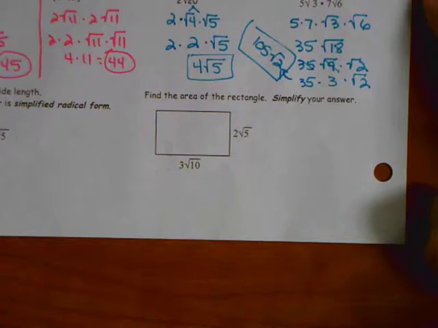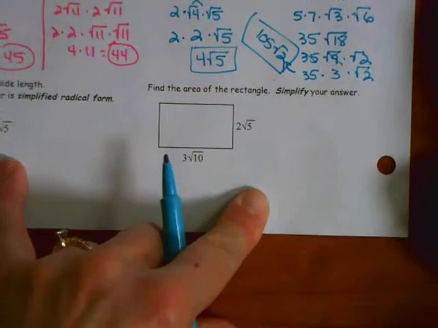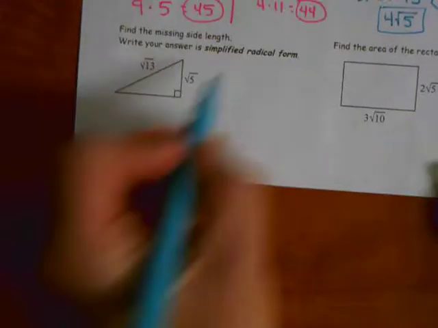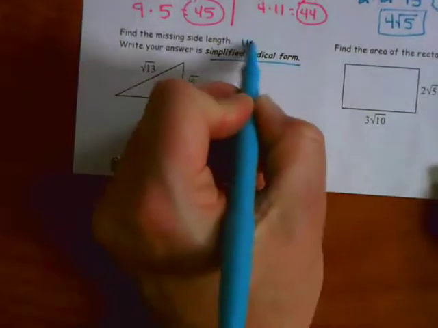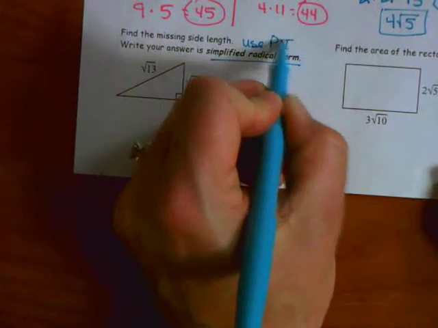Almost done. All of this work was leading up to these two problems. Find the missing side length. You should look at it and say, it's a right triangle. What do I use to find the missing side length of a right triangle? Yes, Pythagorean theorem. Yes, very good. Simplified radical form, I have to use the Pythagorean theorem.